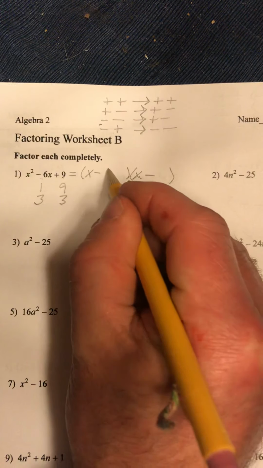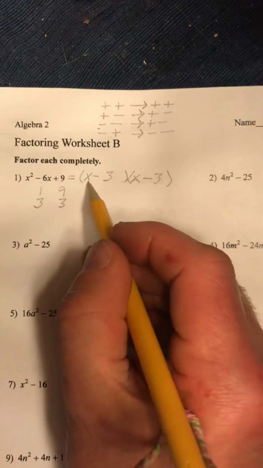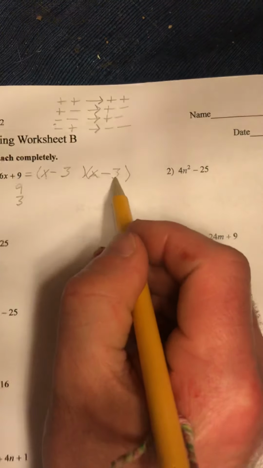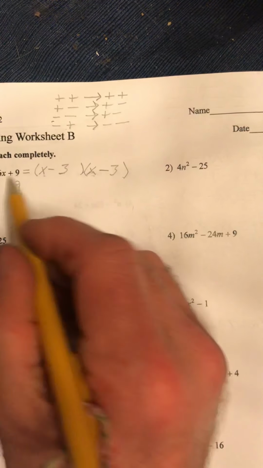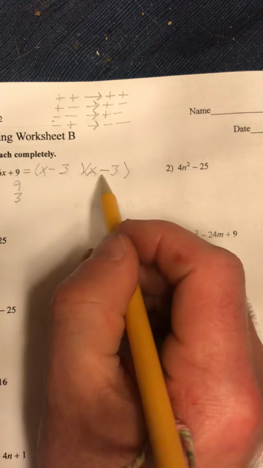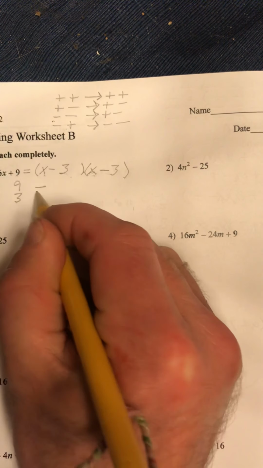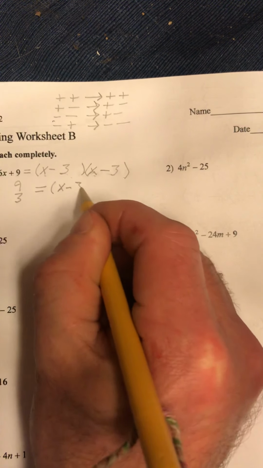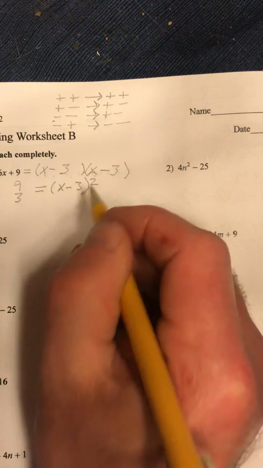If I use x minus 3, then x times x is x squared. X times negative 3 is negative 3x. Negative 3 times x is negative 3x, so that gives me negative 6x. And negative 3 times negative 3 is positive 9. Okay, so we can write our final answer as x minus 3. And since these were the same thing for both of them, I can say x minus 3 squared.